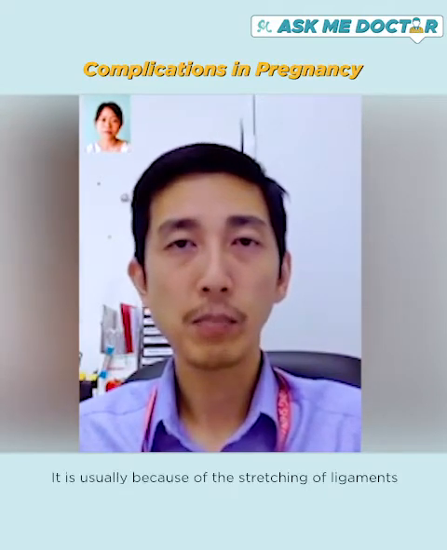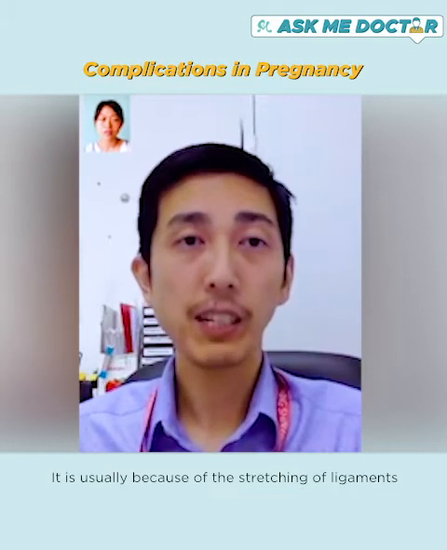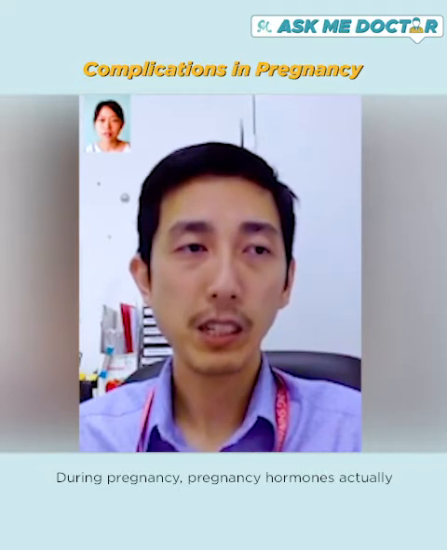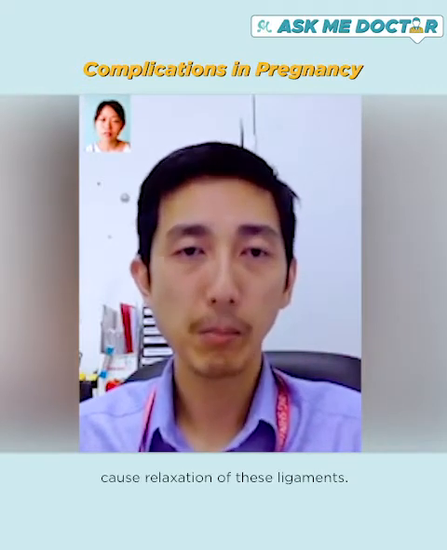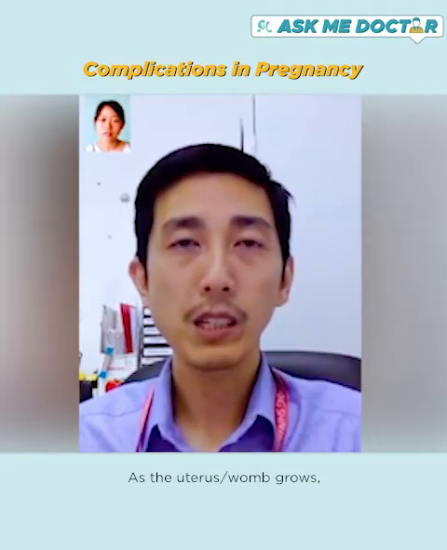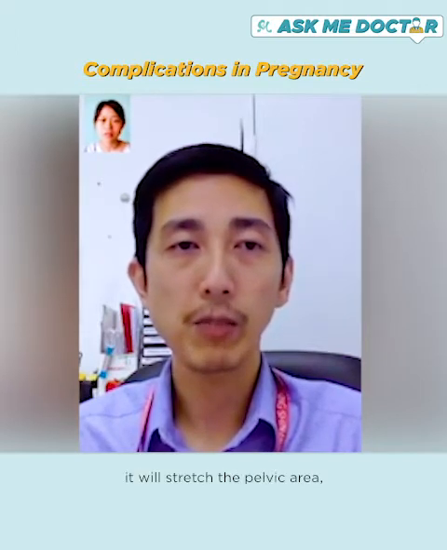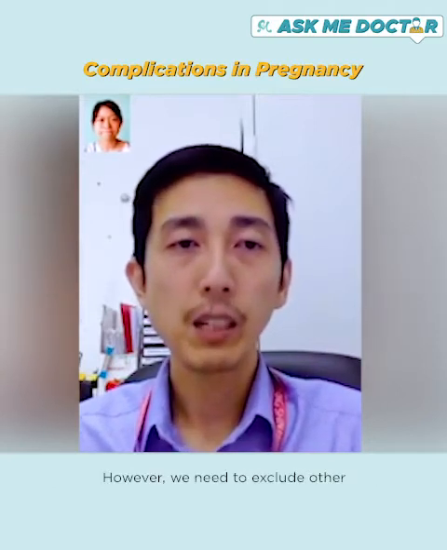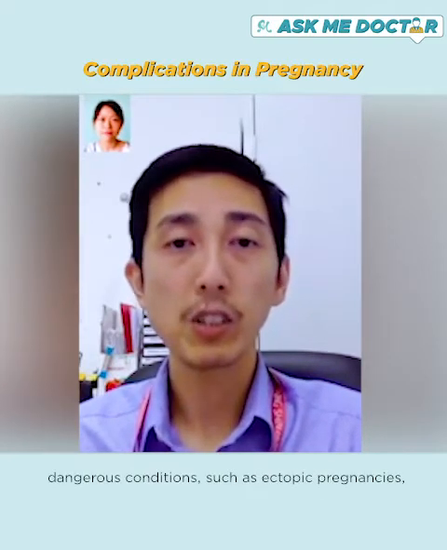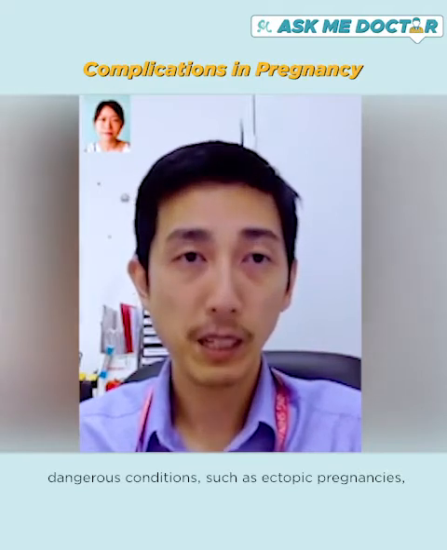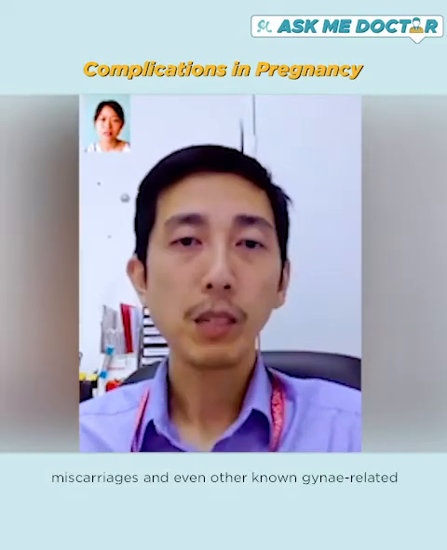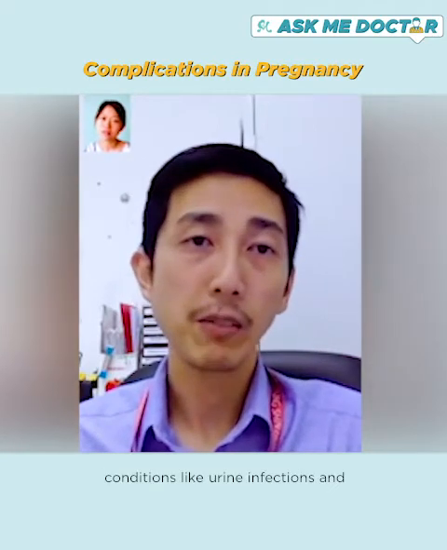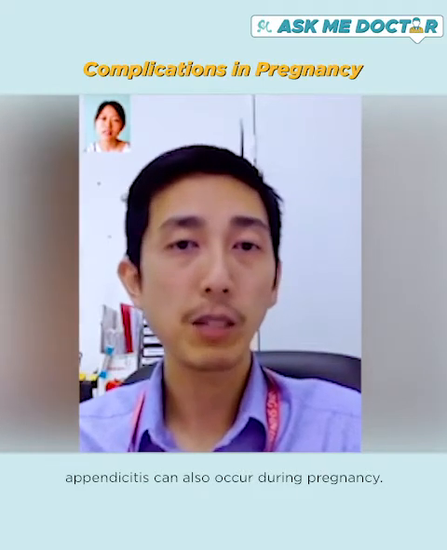This is usually because of the stretching of the ligaments that support the pelvis. During pregnancy, the pregnancy hormones actually cause relaxation of these ligaments. Compounded by the growing uterus, it will then stretch the pelvic area and sometimes cause cramps and a little bit of pain. However, we need to exclude other dangerous conditions such as ectopic pregnancy, miscarriage, and even other non-gynae related conditions like urine infection and appendicitis, which can also happen during pregnancy.